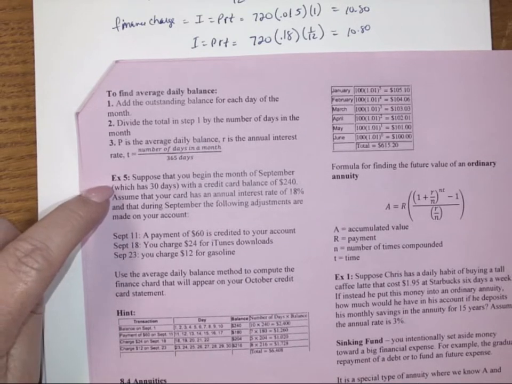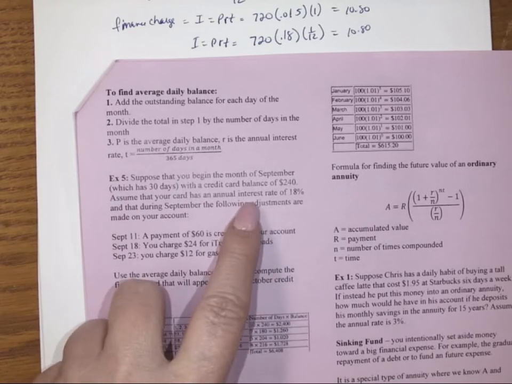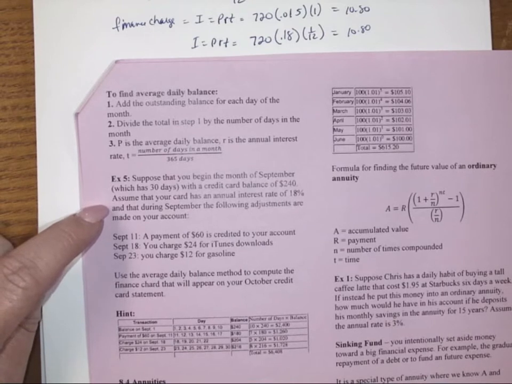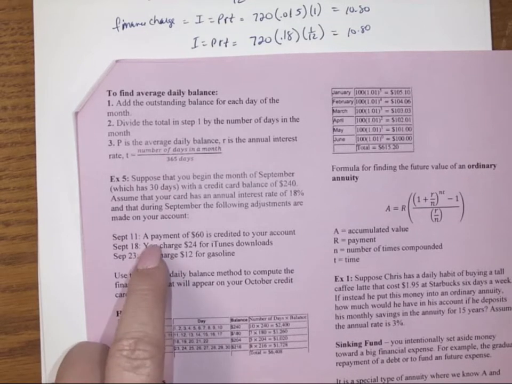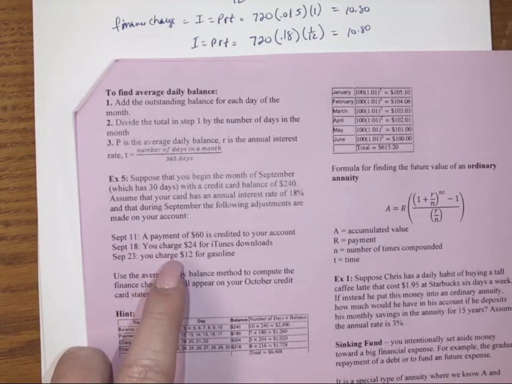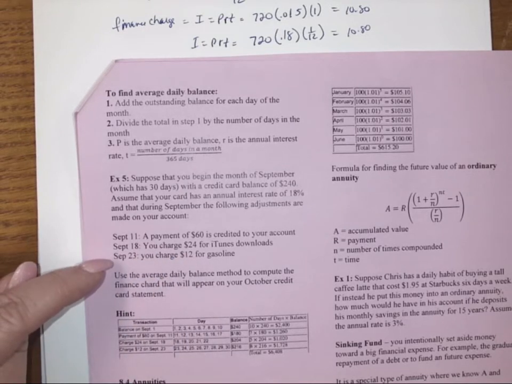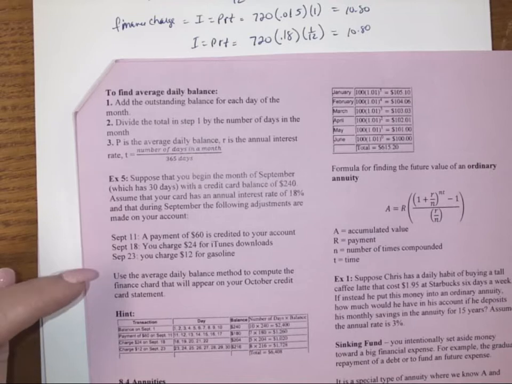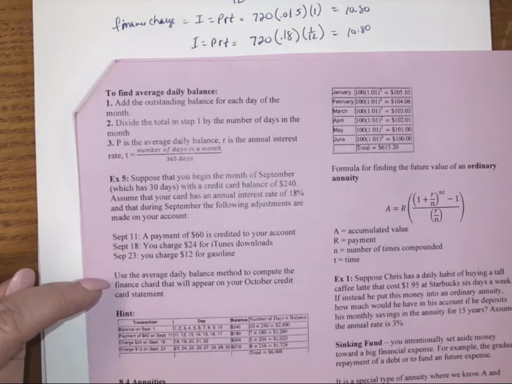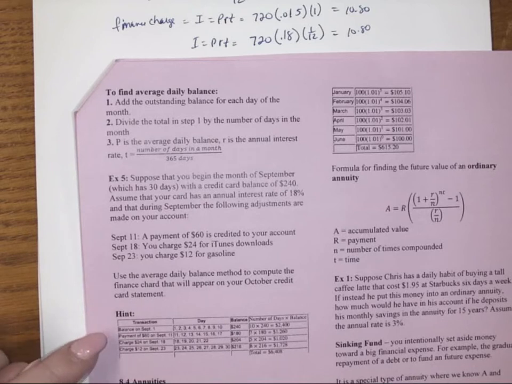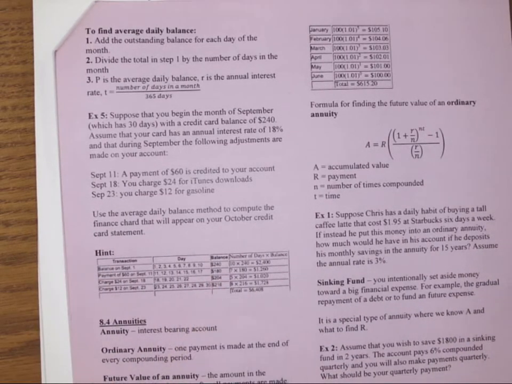So suppose that you begin the month of September, which is 30 days, with a credit card balance of $240. Assume that your card has an annual interest rate of 18% and that during September the following adjustments are made on your account. September 11th, a payment of $60 is credited to your account. September 18th, you charge $24 for iTunes downloads. September 23rd, you charge $12 for gas. Use the average daily balance method to compute the finance charge that will appear on your October credit card statement. So we've got some helpful hints that will help you here as I work this out.